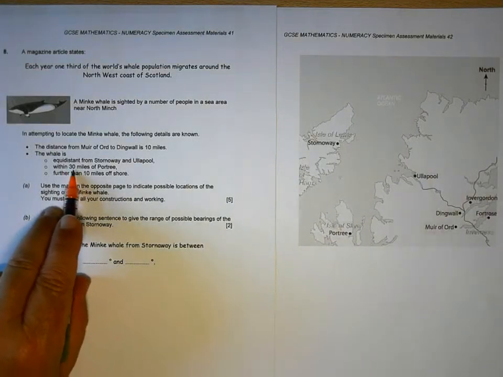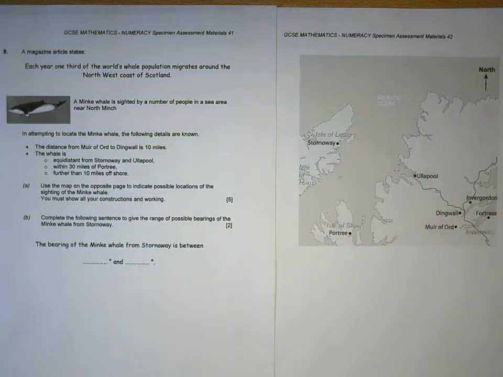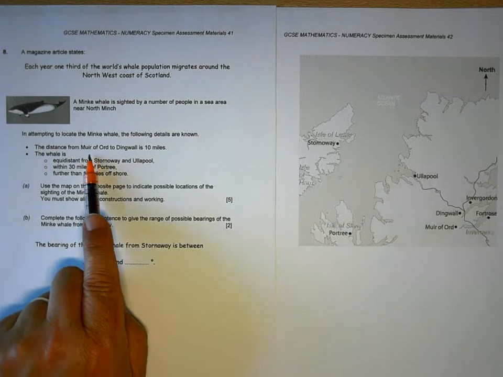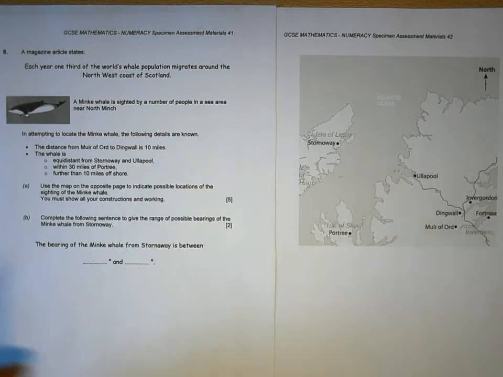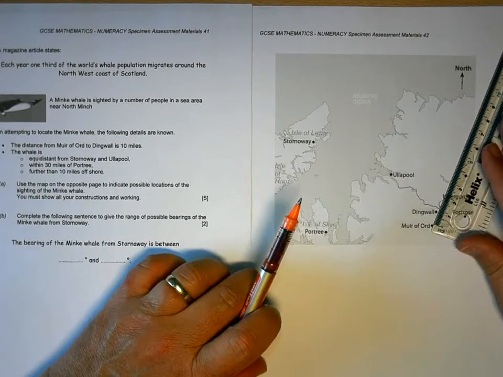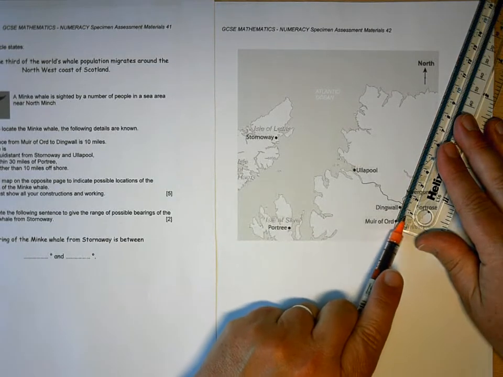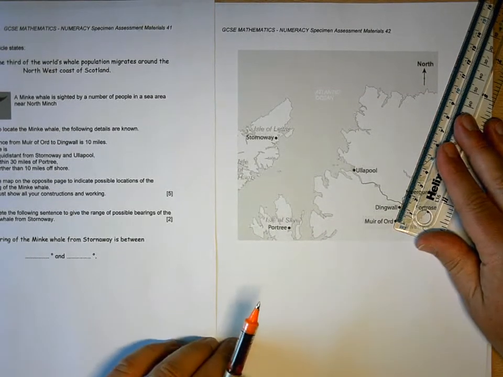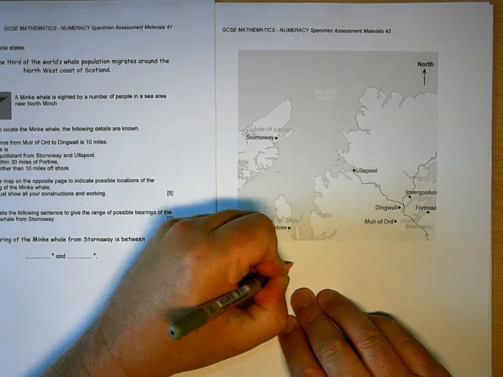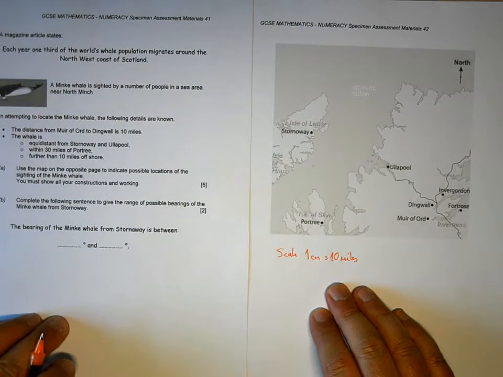Now the fact that two of those pieces of information relate to actual distances, somehow we need to work out what the scale of that map is, and that's what this first piece of information is telling us. So the distance from the Muir of Ord to Dingwall is 10 miles. Now if we use a ruler to measure what that actually is on the map, we can see that it is 1 centimetre. So the scale of this map is 1 centimetre on the map is 10 miles in real life. So if we just write that down, that'll help us work out the position of this whale.